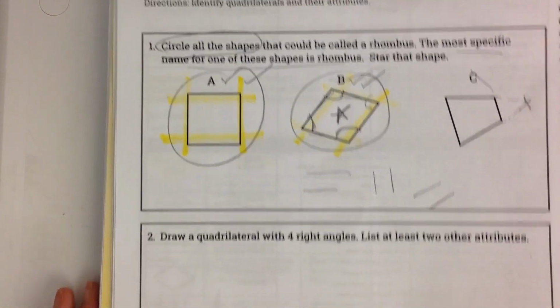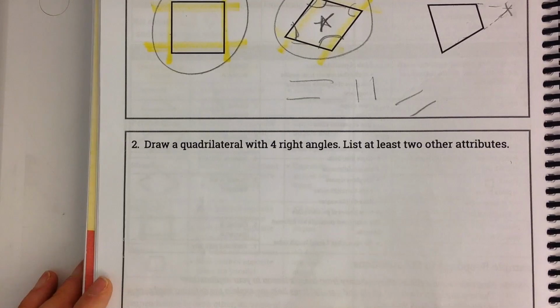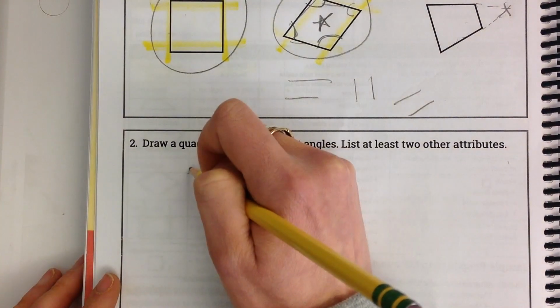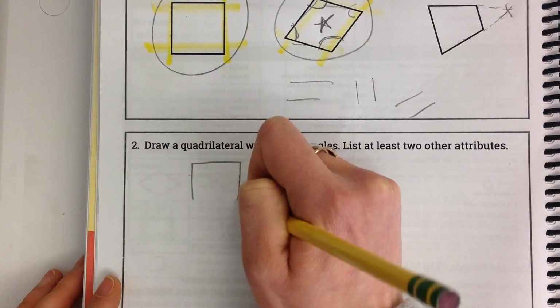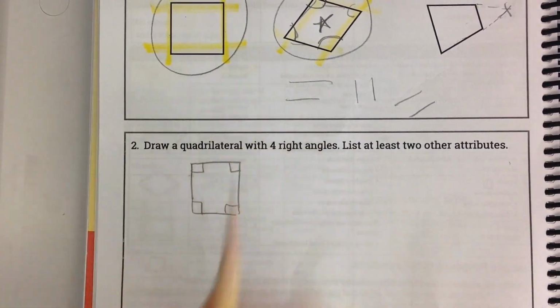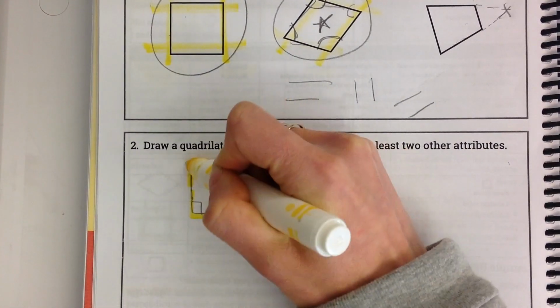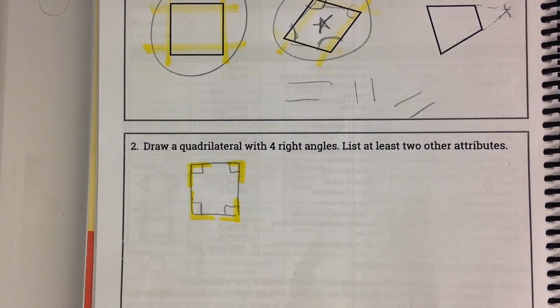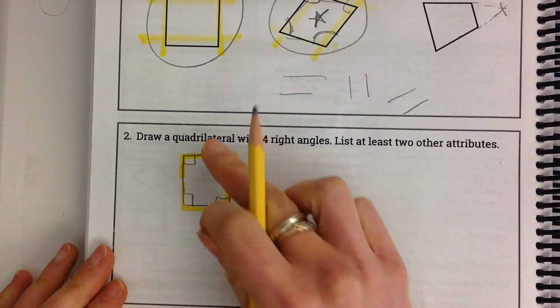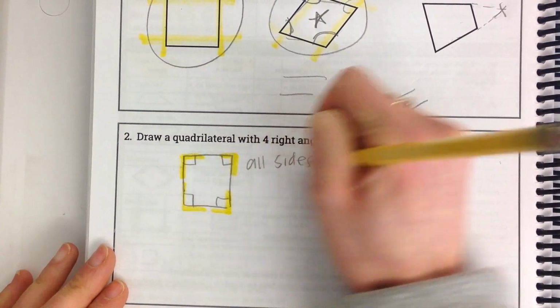Okay? And number 2, draw a quadrilateral with 4 right angles. List at least 2 other attributes. So the first thing that I think of is a square. Okay? I have 4 right angles right here. Let's look at my angles. Make sure that they're right, that they make that perfect L shape. Okay, and now it wants 2 other attributes. So I can look back at my resource and I know, okay, are all sides congruent? Are they all equal? All of them are equal in size and length. So all sides are congruent.